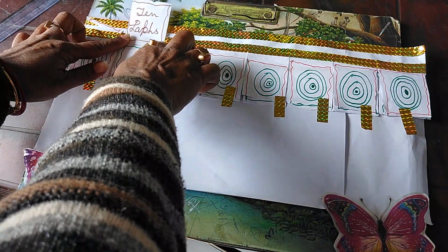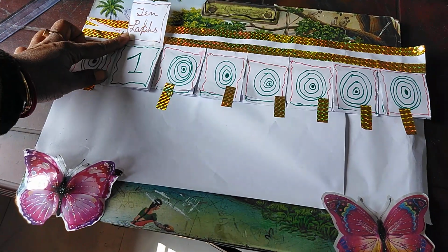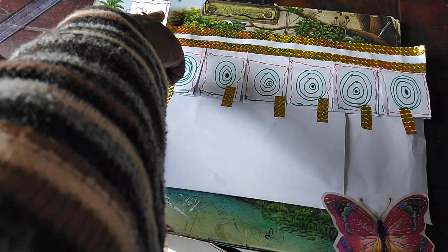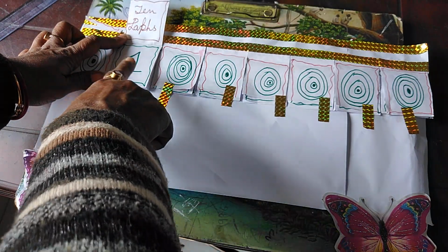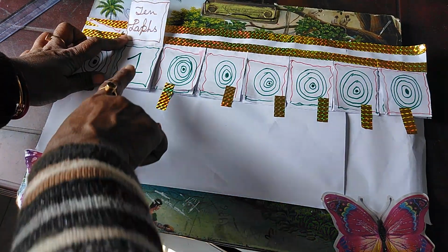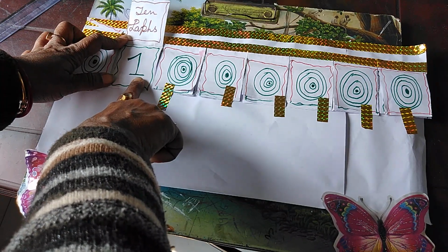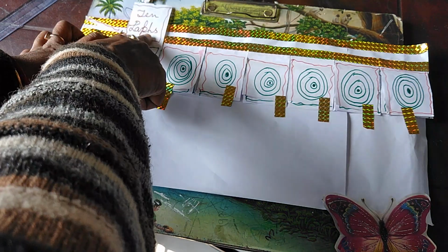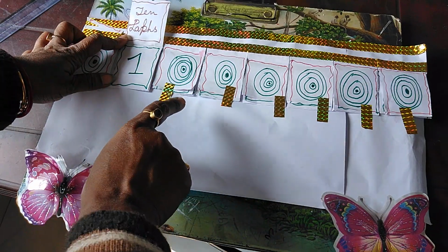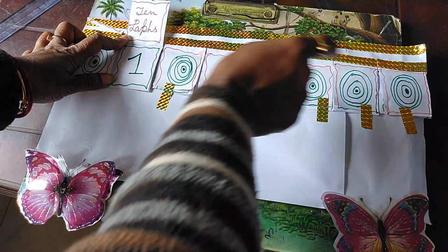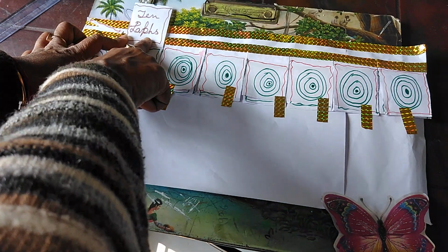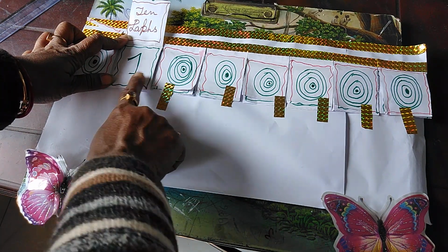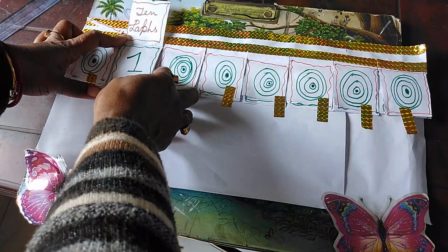The next house belongs to 10 lakhs. How to write 1 ten lakh? 1, after that write 1 2 3 4 5 6, 6 zeros. In 10 lakh how many zeros are there? 6 zeros are there. So 1 ten lakh, first write 1, after that write 6 zeros.